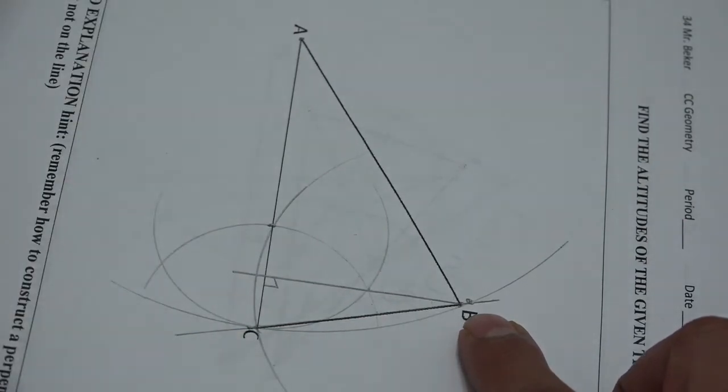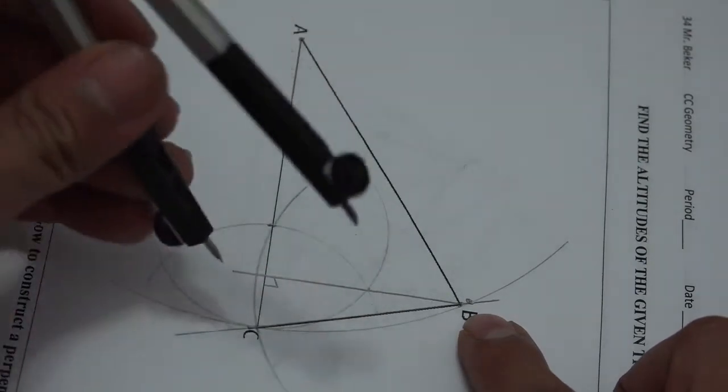So now that I got my new segment, I'm gonna construct my perpendicular bisector to that segment, or construct the equilateral triangle. I really don't care what you wanna call it.